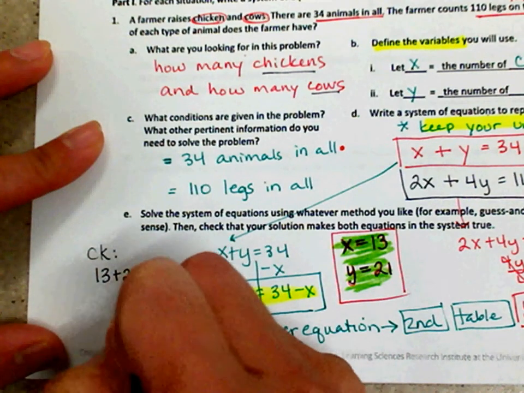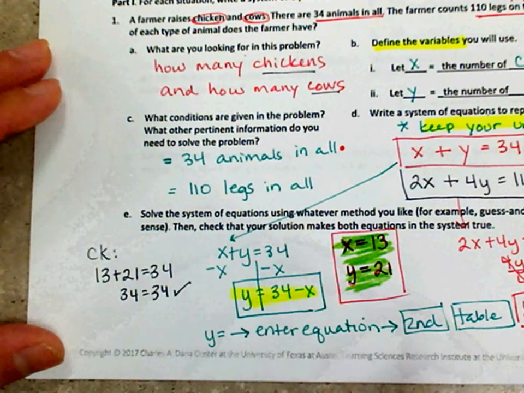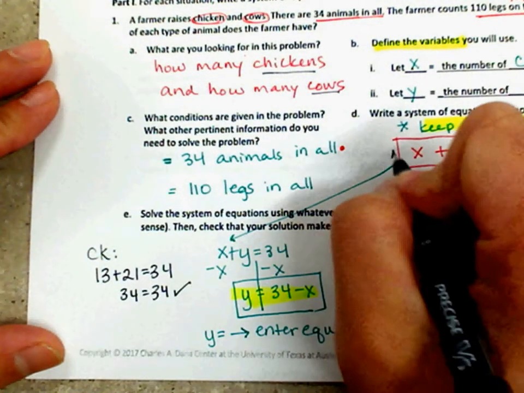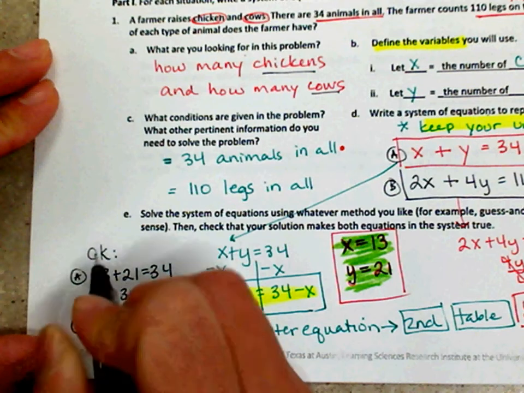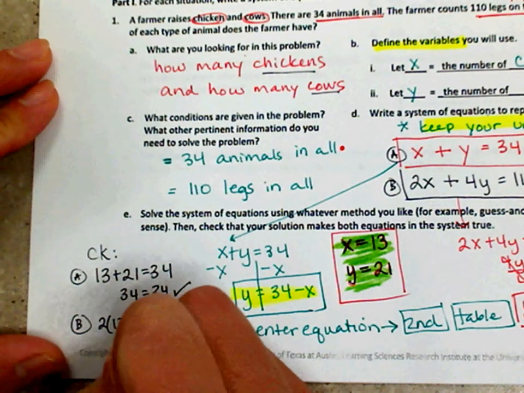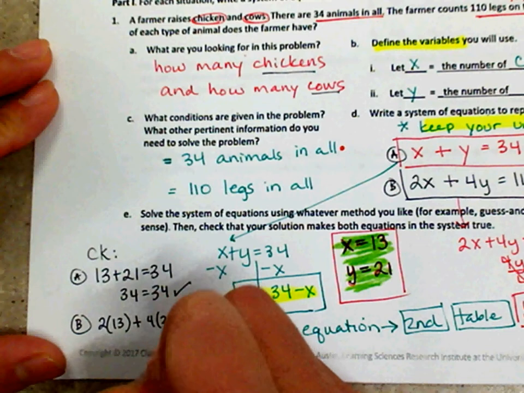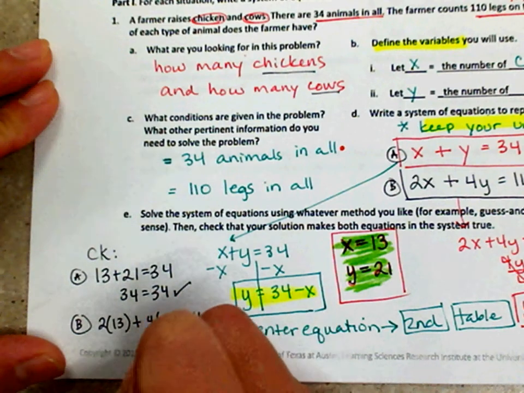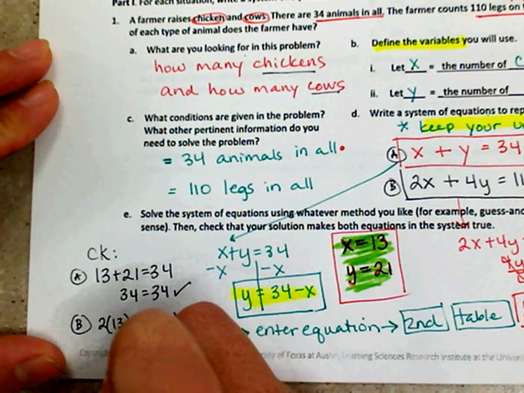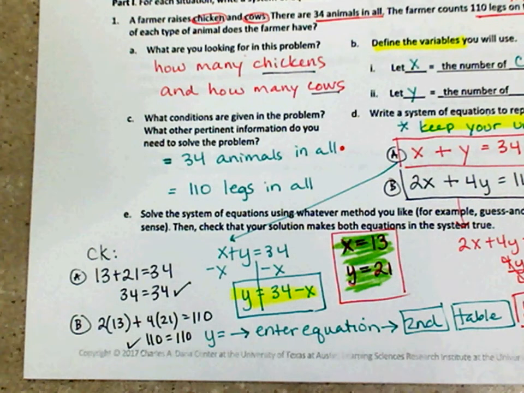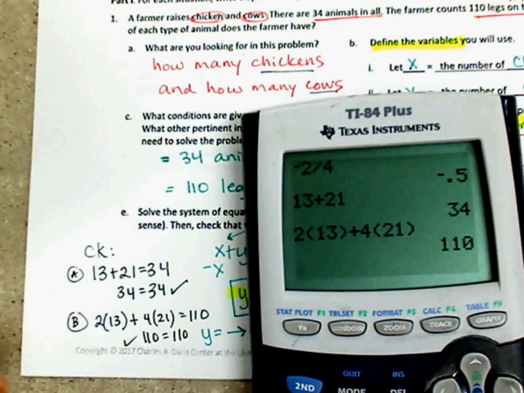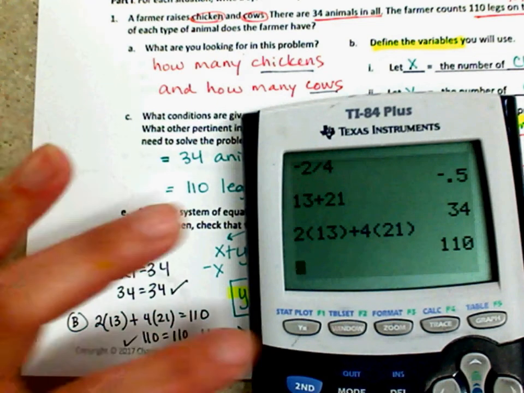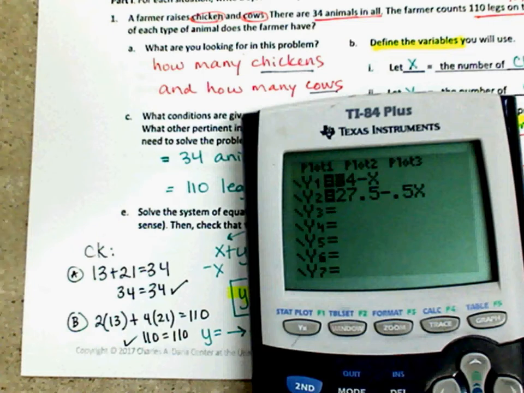Check. Okay. We're going to call this one A. Let's call this one B. 2 times 13 plus 4 times 21 should equal 110. Type that into your calculator. Check. That's how you can check the work. That's probably the easiest way to do it. If the numbers are small, you could be plugging it in. But to me, for linear, this is probably the easiest way. Don't even worry about the fraction.